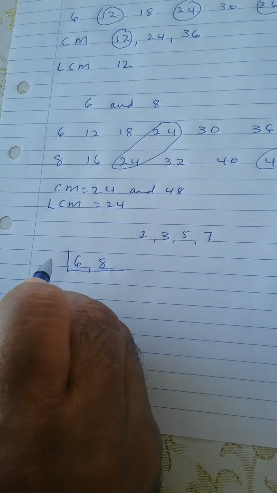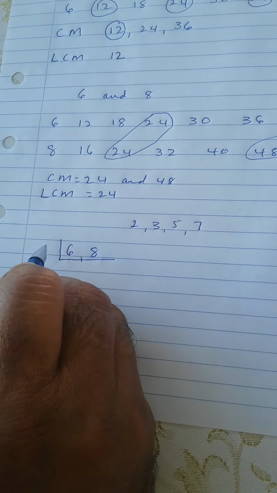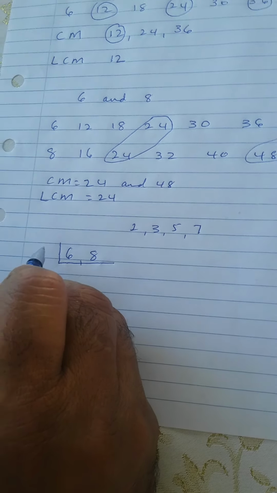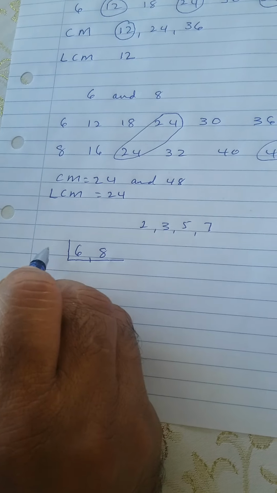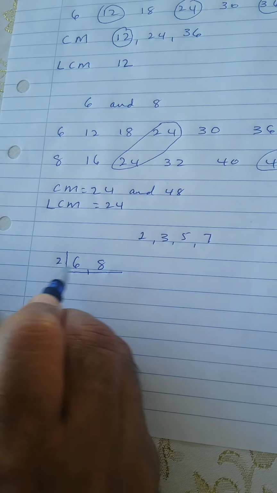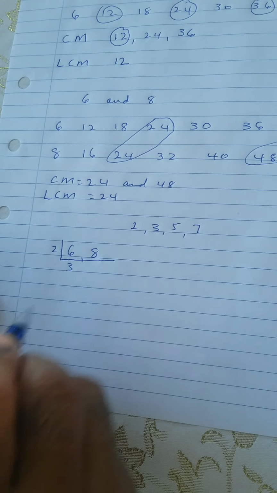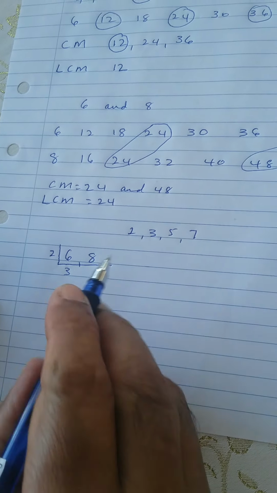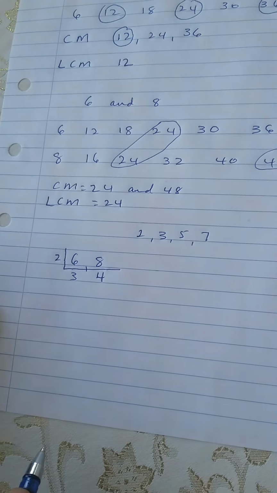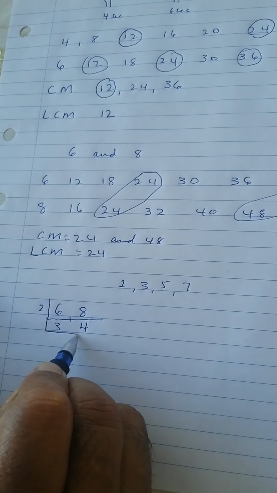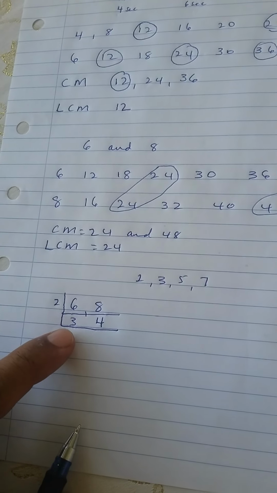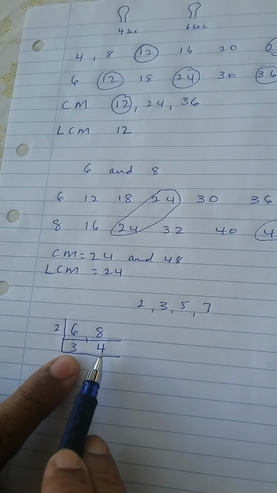We are going to divide using our rules of divisibility. Remember, we want to be very organized. So you want to start with the smallest prime number, which is 2. Can 2 go? 2 into 6, 3, and 2 into 8, 4. But 2 cannot go into 3, though 2 could still go into 4.